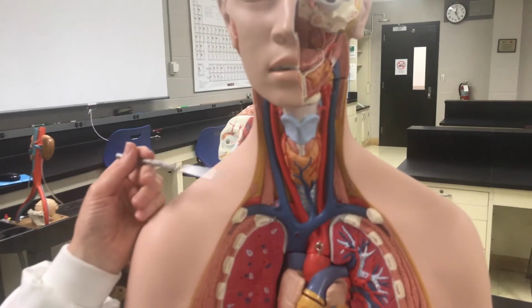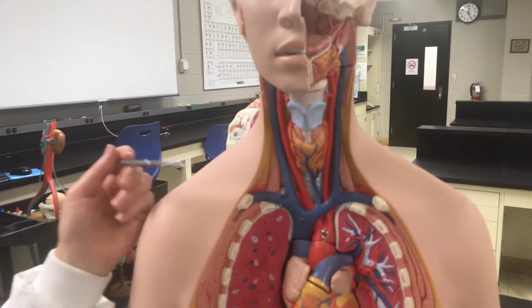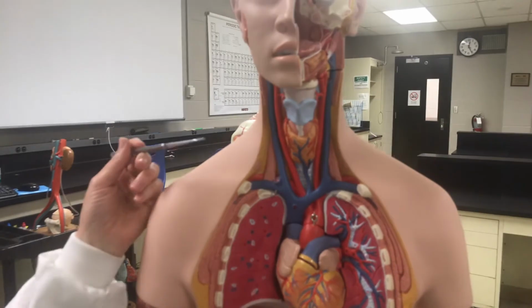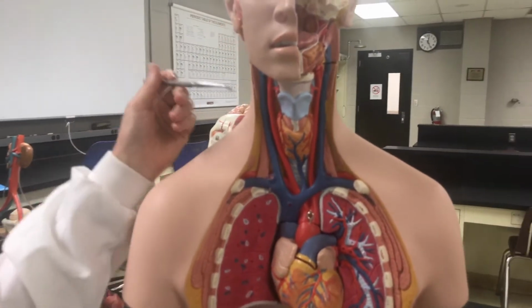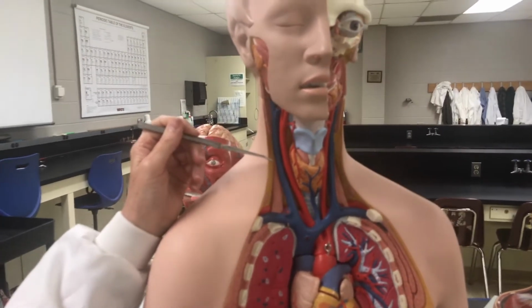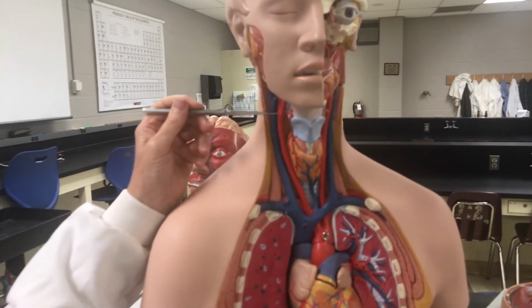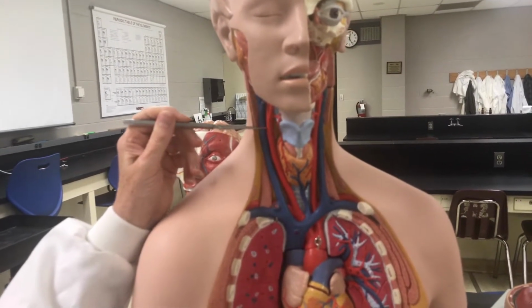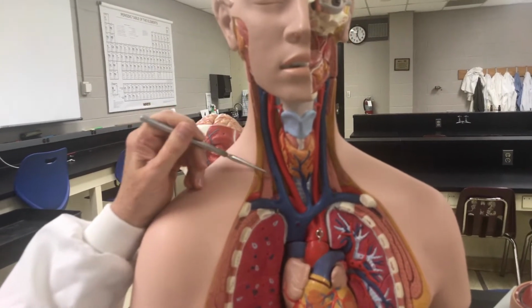We're going to look at the blood vessels on the model. So we're going to start with looking at some arteries, but before we do that, I just want to make sure that you're familiar with the difference on the models between arteries and veins. Arteries are usually depicted in red, and veins are depicted in blue normally.